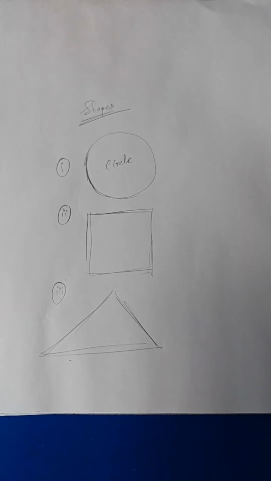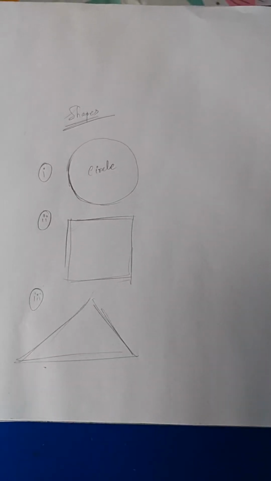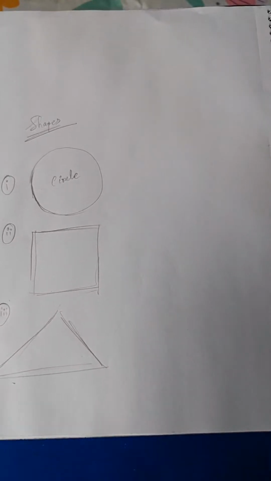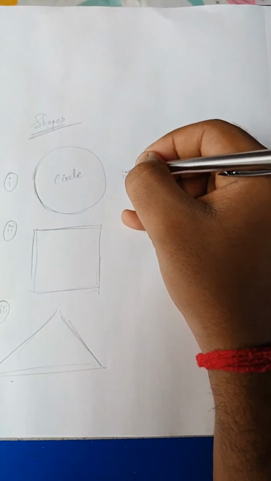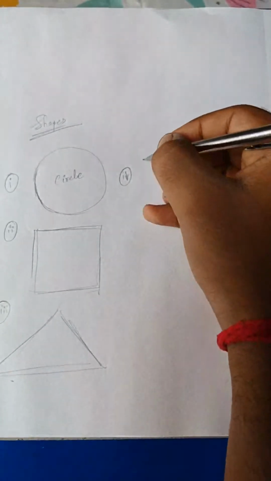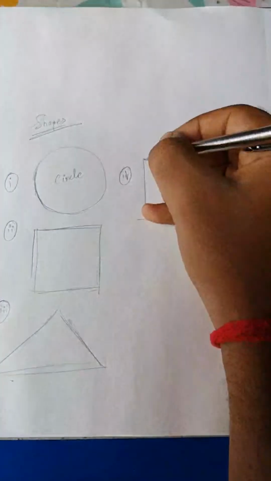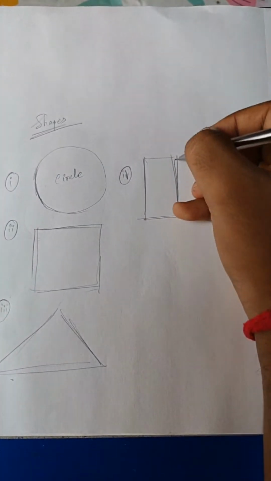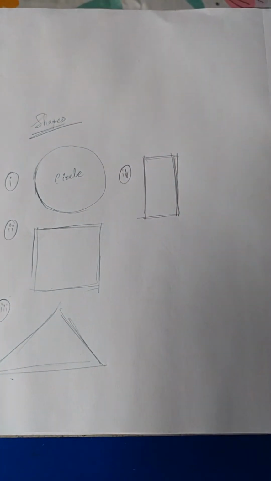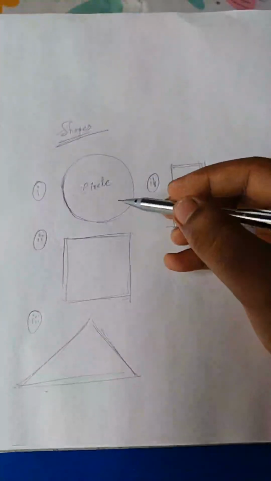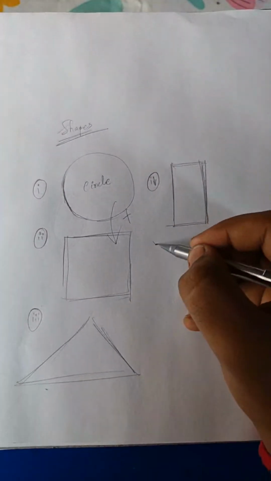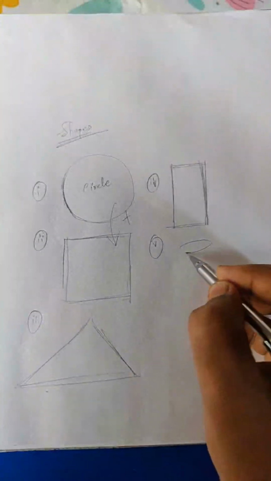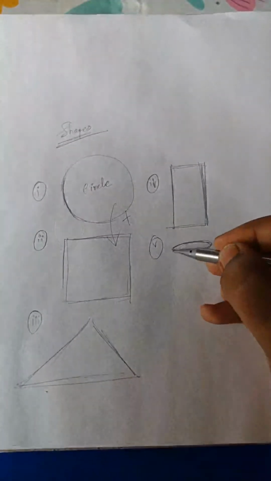From these three shapes, now we draw another three shapes. Let's move on to the next shape, that is the rectangle. If we combine a circle and a square, then we will find a new shape, that is called a cylinder.